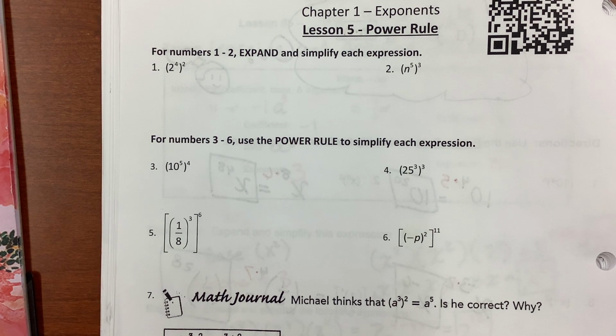We're on page 26 in your Chapter 1 packet on exponents, and we are reviewing the power rule. This is independent practice. So pause this video right now, and I want you to try these problems. There's only a few of them. I know one involves writing, and it's a math class, but you can do this. Take a deep breath and try the problems, and then come back and we'll go over them.